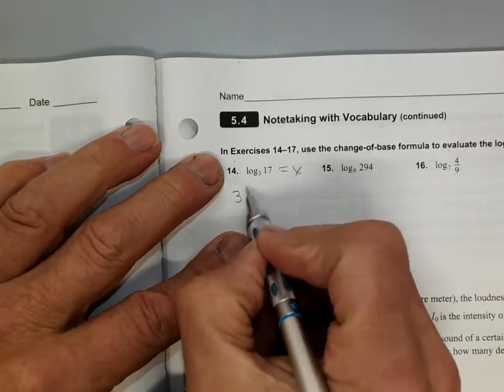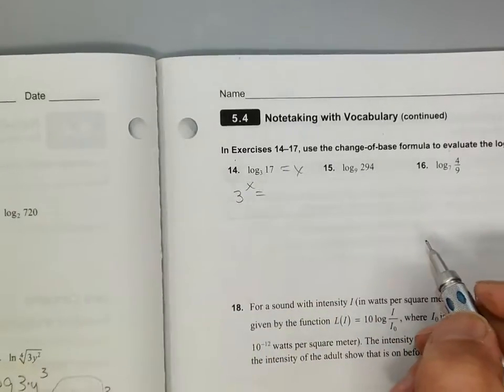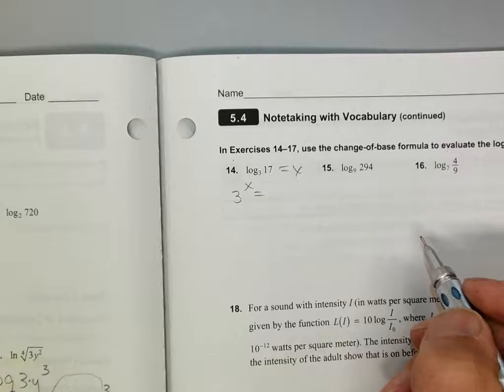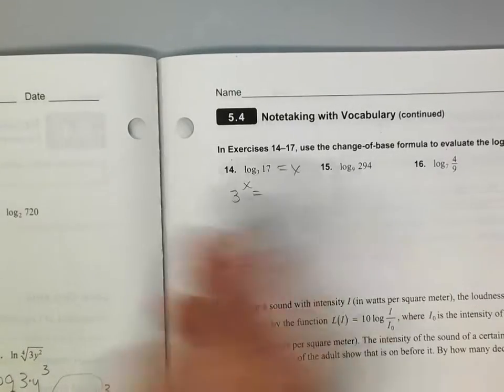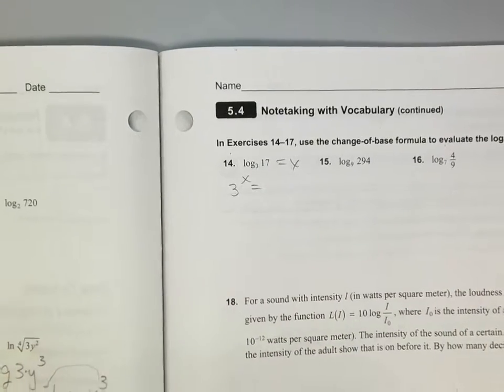So on number 1 it said in exercise 1 through 4 use log 2 to the 5th equals 2.332 and log equals 3.585. I wouldn't do that. Nope, there's an easier way to do it, because it says that on the homework too. Just do it the way I told you. It's much easier.